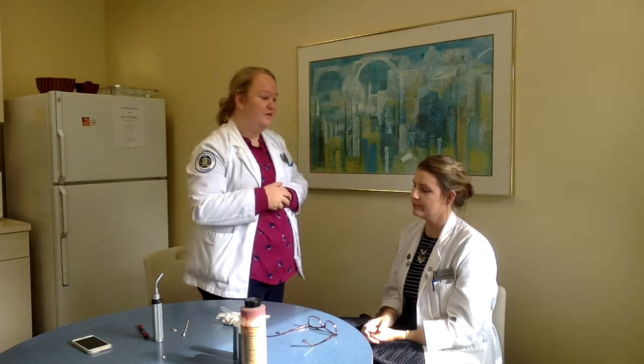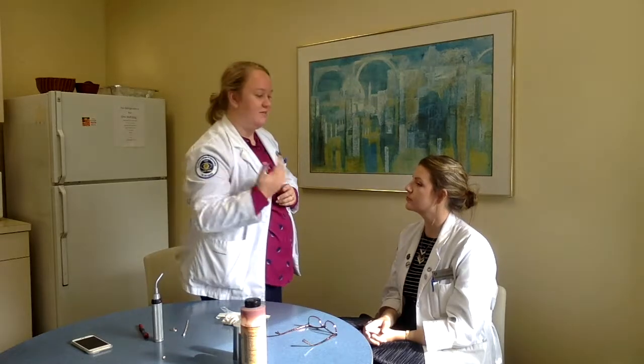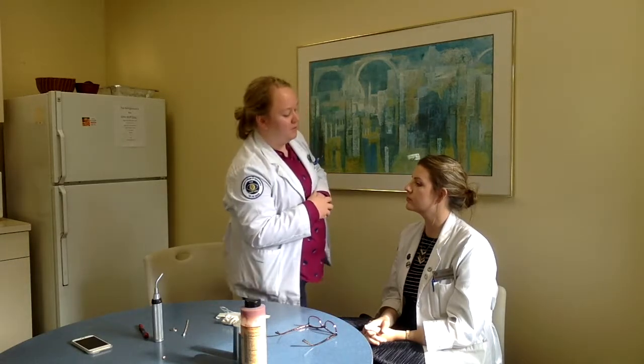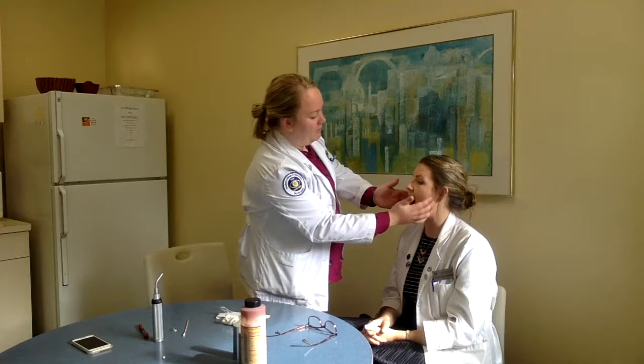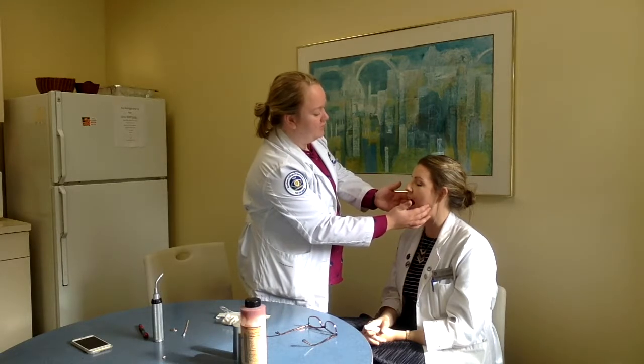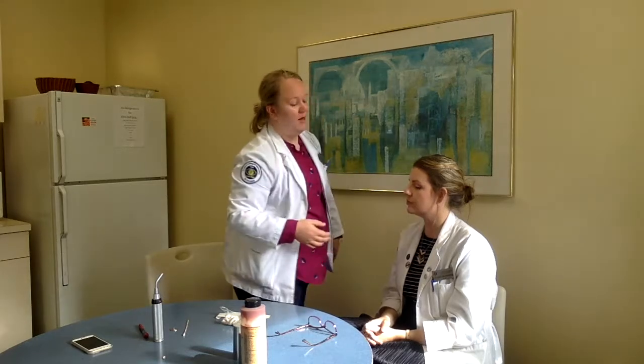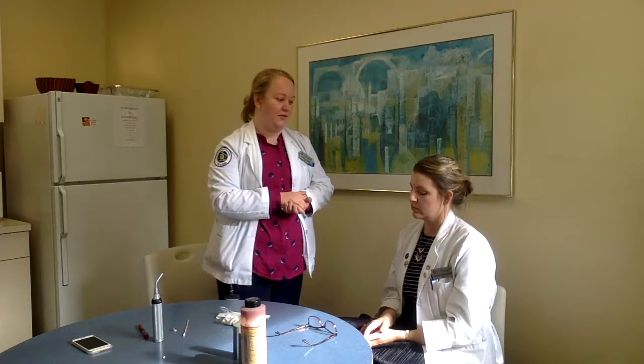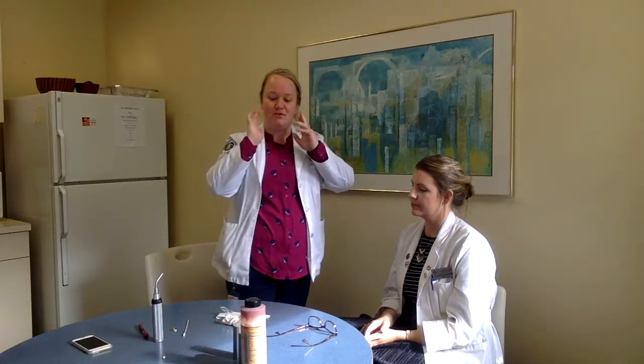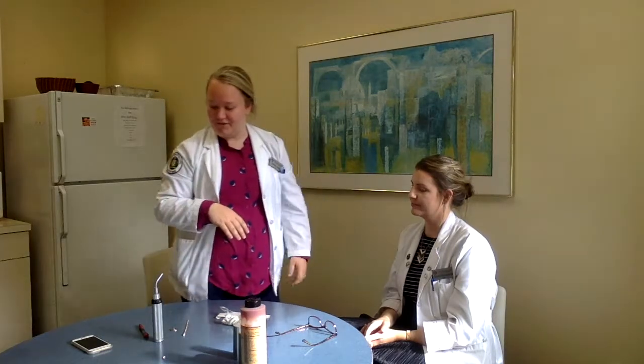So we want to kind of look at muscles of mastication. So I want you to open your mouth there for me, and I'm going to palpate your cheeks here, and then I'll have you clench your jaw for me. Good. So it's nice and symmetrical there, and it seems to be right where it needs to be. You want to make sure that there is no asymmetry between the palpating of the muscles there.